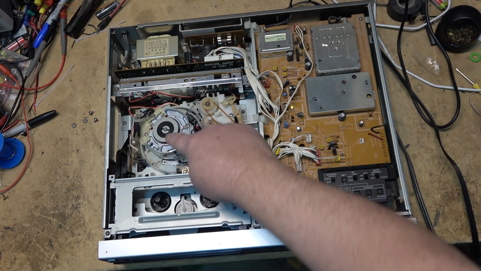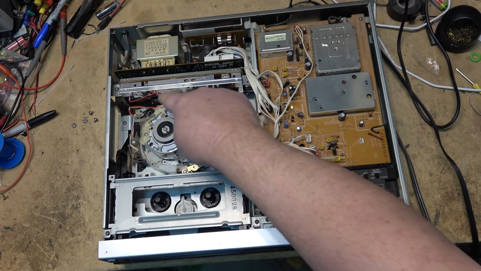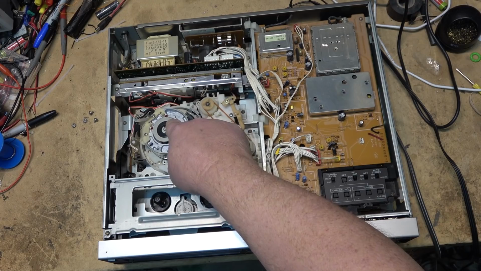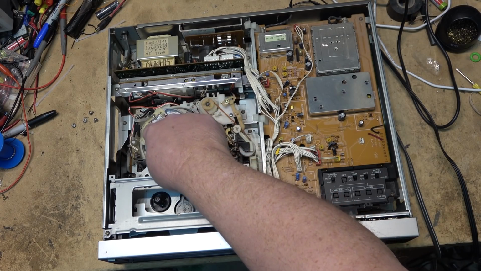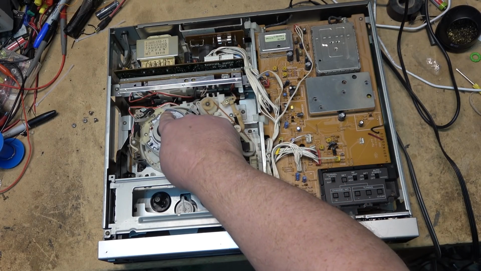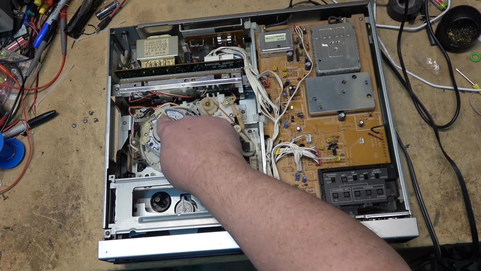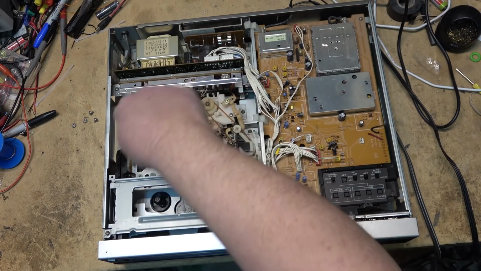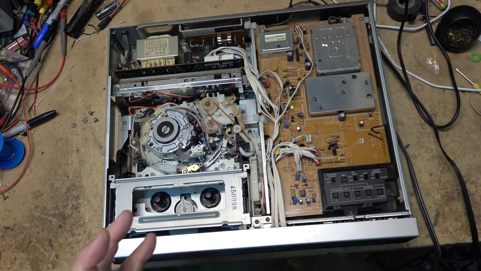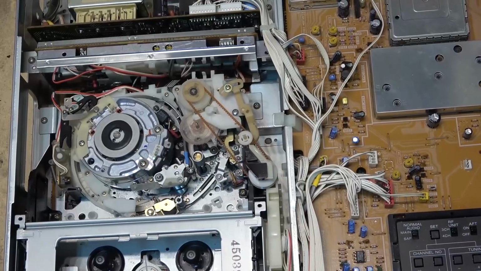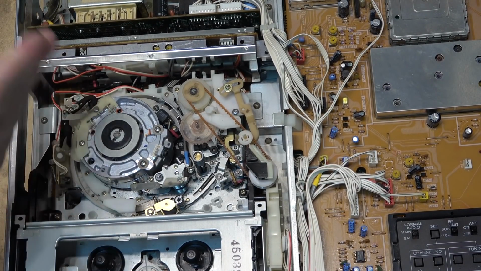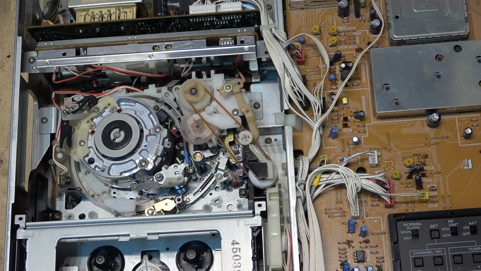So your video head here contains two heads, A and B. And as the head drum rotates, the A head will record the A field, and when it's finishing writing its field, the B head is in position to begin writing the B field. 30 revolutions per second. PAL, on the other hand, is 25 revolutions per second. Therefore, on NTSC, the head drum revolves at 1800 revolutions per minute, and on PAL, it's 1500.